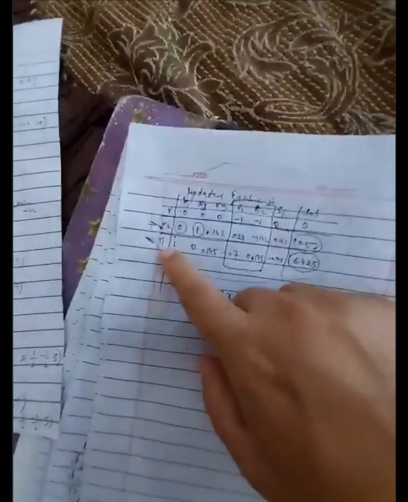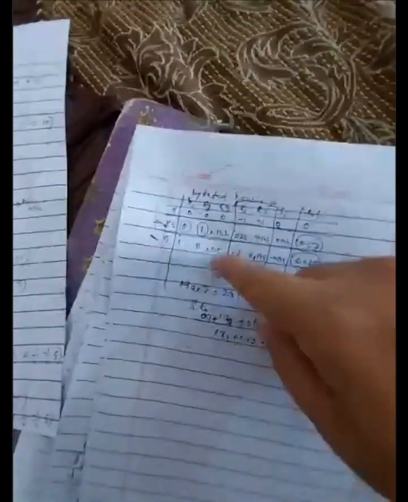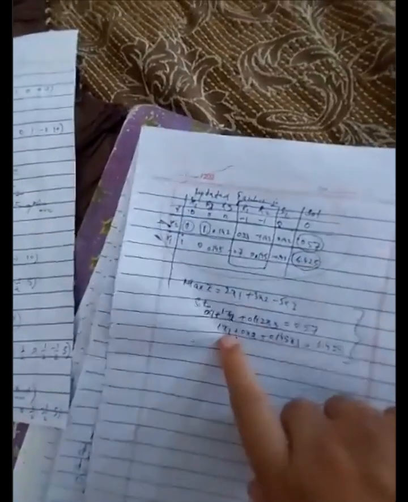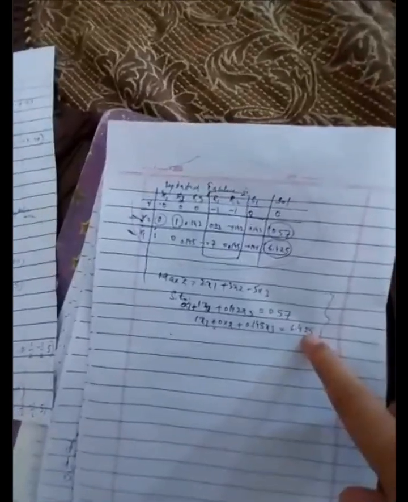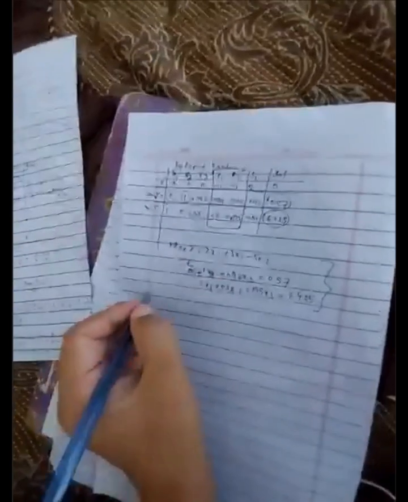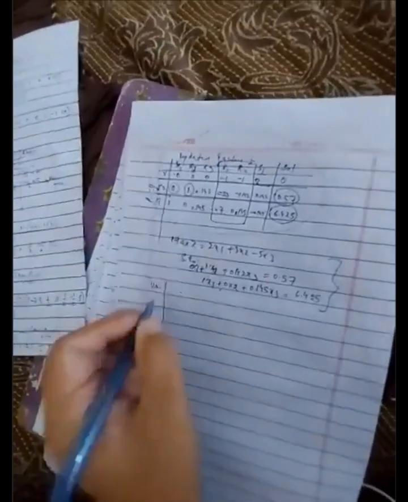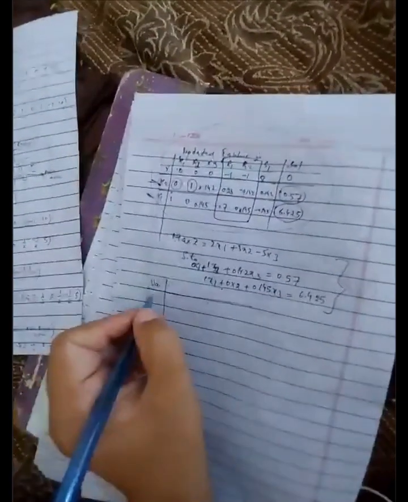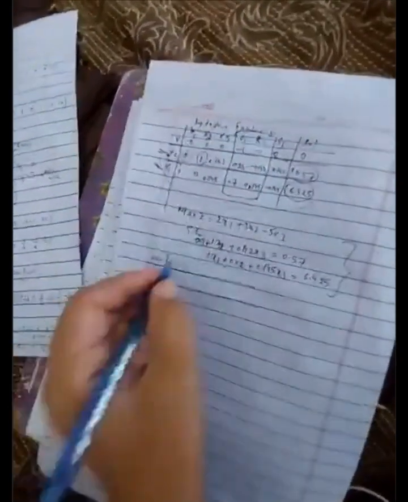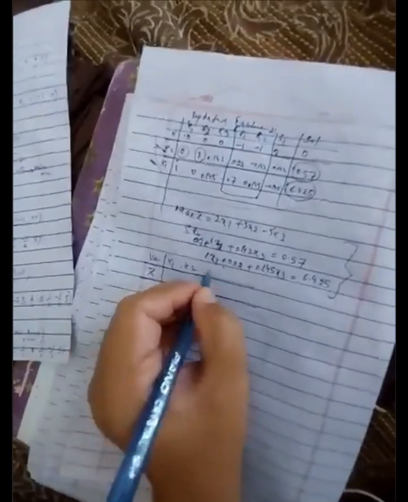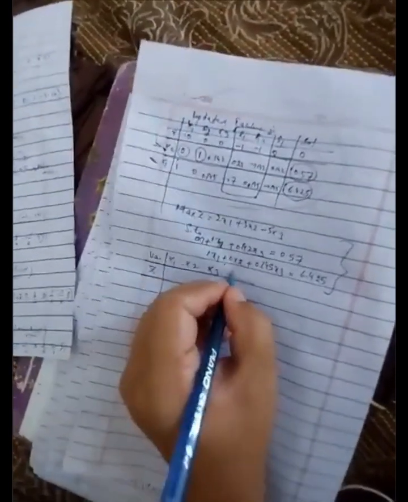In the third one, we have x1 is equal to 1, x2 is 0, x3 is 0.145. So 1, 0.145 into x3 is equal to 6.425. Now we make the table. You need to do the iteration yourself, okay? Now we will make it for z, x1, x2, x3.